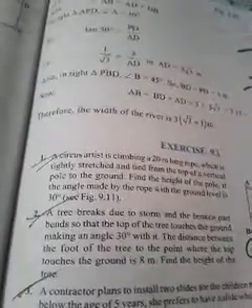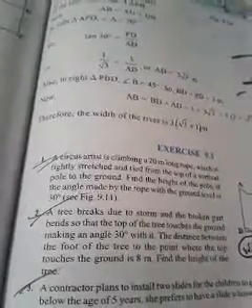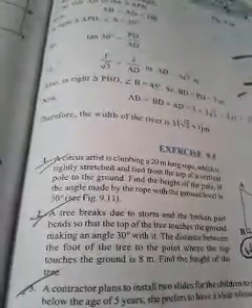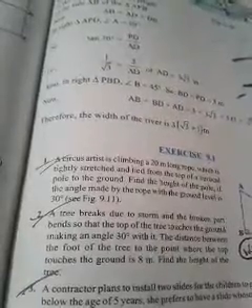Once again, read the question. A tree breaks due to storm and the broken part bends so that the top of the tree touches the ground, making an angle 30 degree with it.